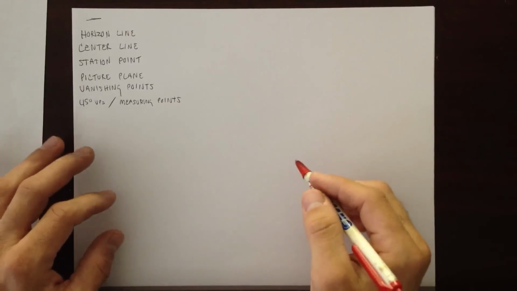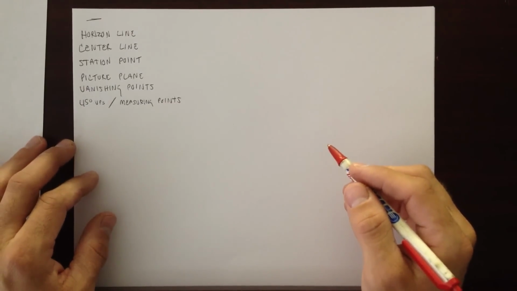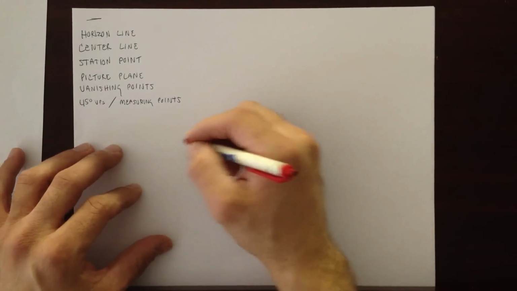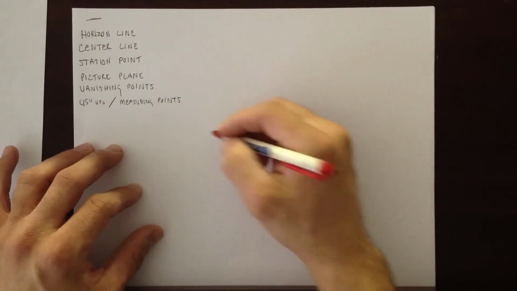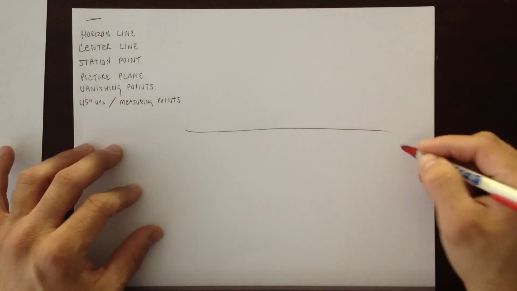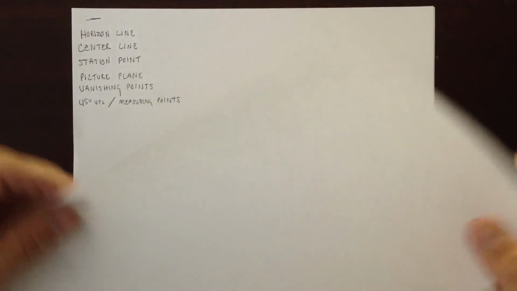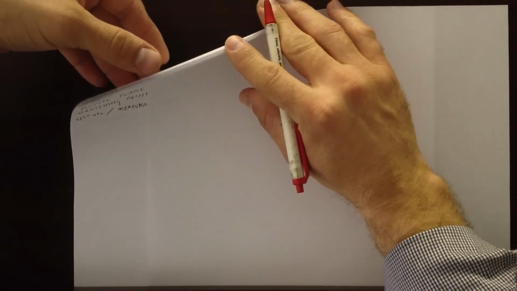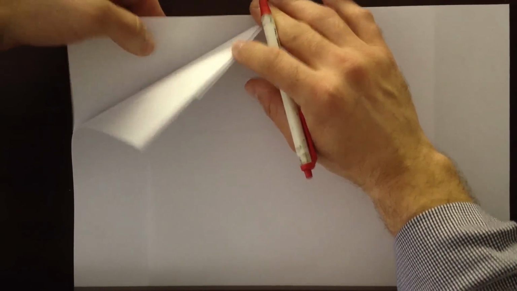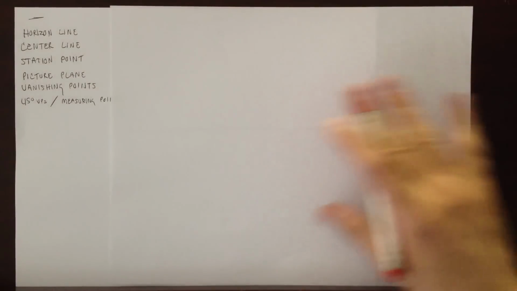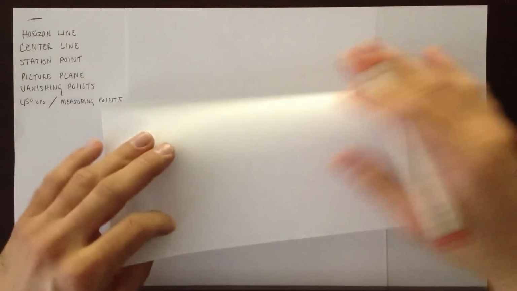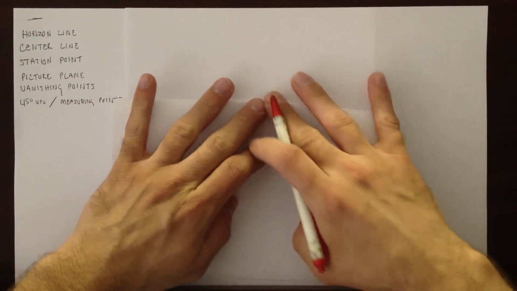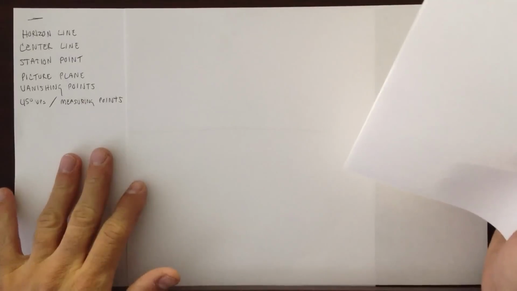Okay, so I'm gonna start. We'll start with 1 point perspective again. So starting with your horizon line. Now you guys should probably use rulers for this when you do the test. If you don't have a ruler, you can fold a piece of paper and use that as kind of a straight edge. Although preferably just use a ruler.